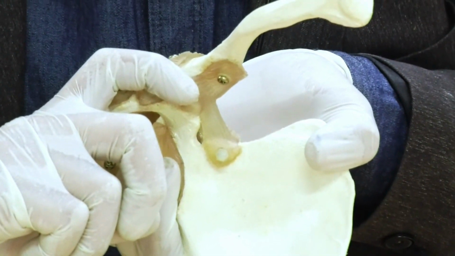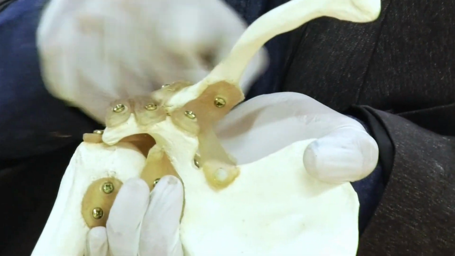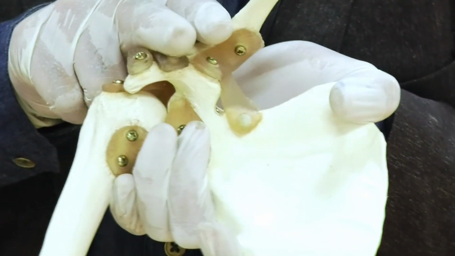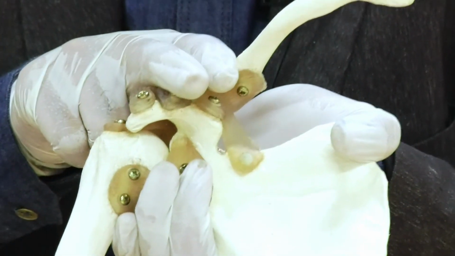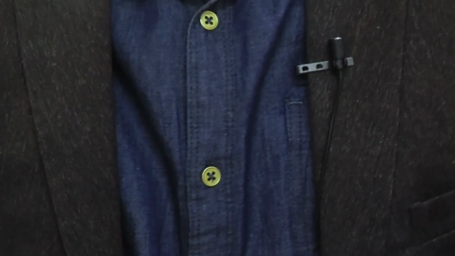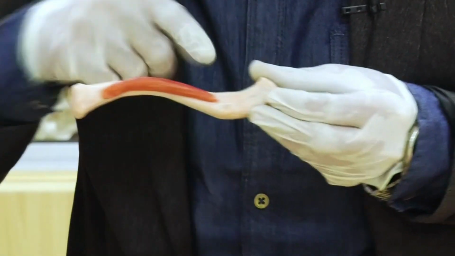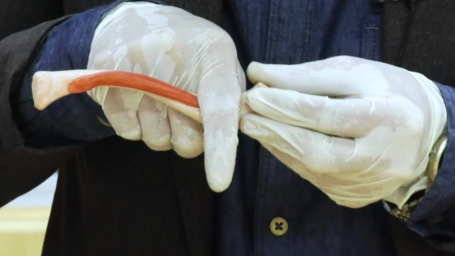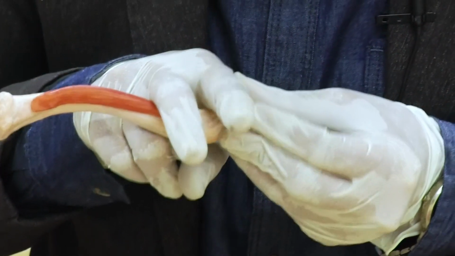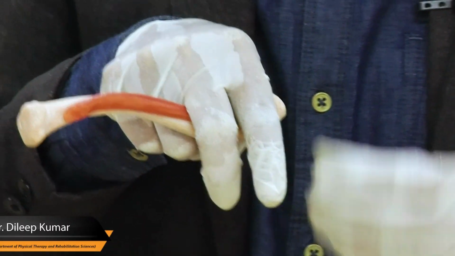The two ligaments coming from it, the medial one is the conoid and the lateral one is the trapezoid, both come to the inferior surface. The conoid comes this way and attaches to the coracoid process of the scapula, and the trapezoid likewise attaches toward the coracoid process of the scapula.